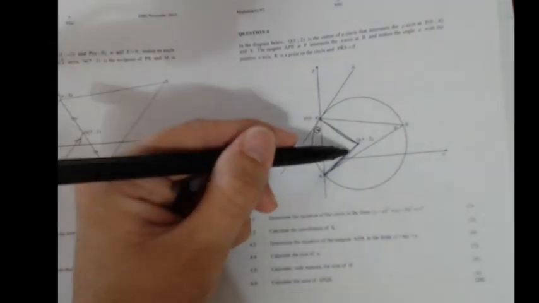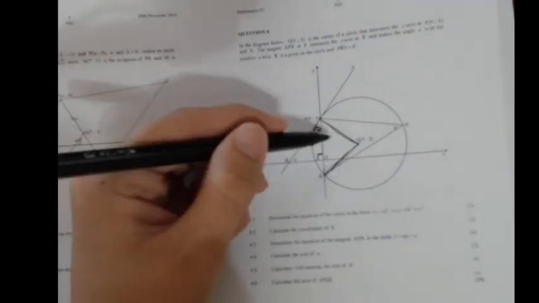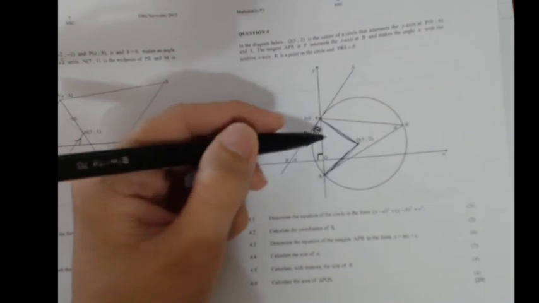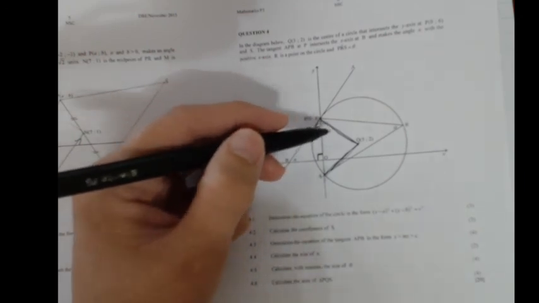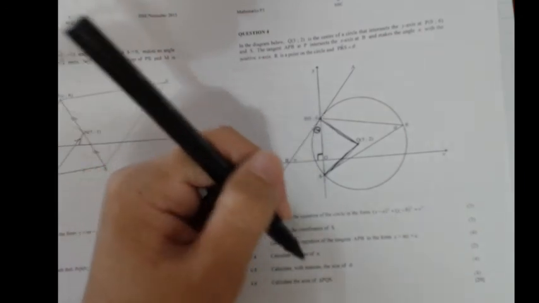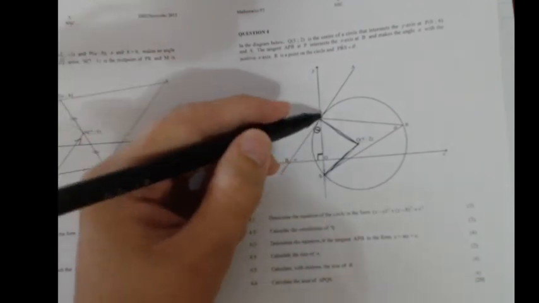But if you can find a base with a perpendicular height on it, it's ideal to just work out the area of a triangle with half base times perpendicular height.